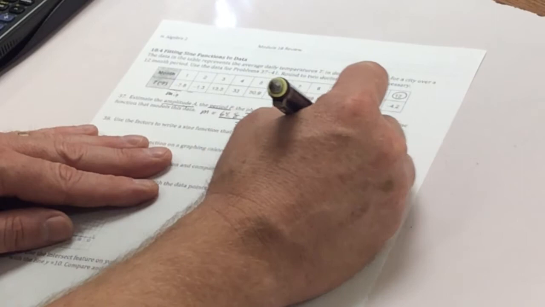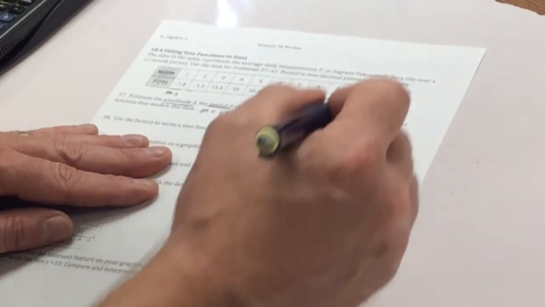I'm just going to highlight that, and I'm going to get my amplitude. My amplitude is the same thing, but I'm subtracting. So my amplitude is my max, 64.8, minus my min, minus a negative, so that's really adding 7.8, divided by 2. And if I do that, I get 36.3.